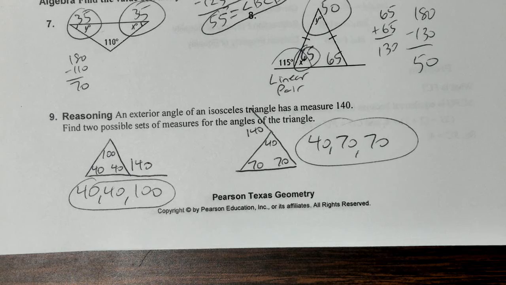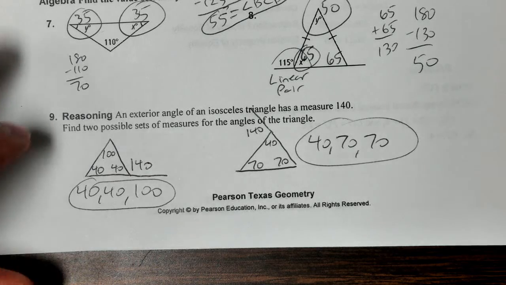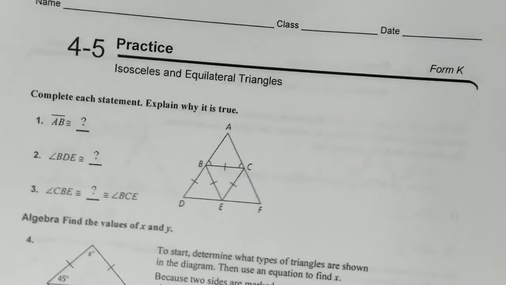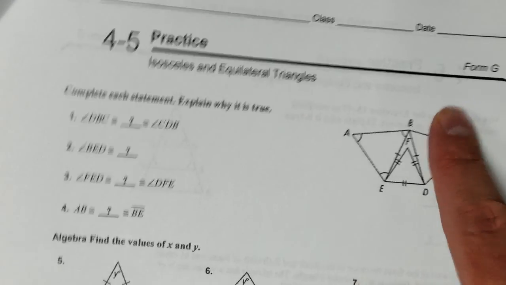Okay, so that is the end of the reteaching. We'll continue tomorrow on the practice. There's a Form K, which we're going to do, and there's a Form G, which you do.